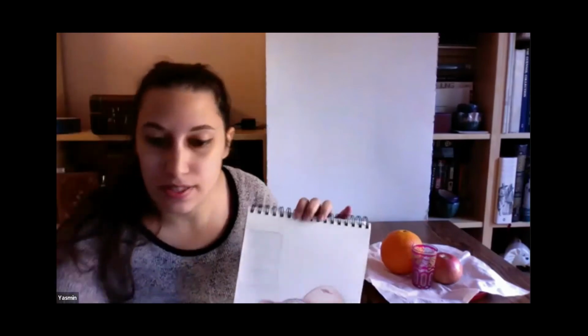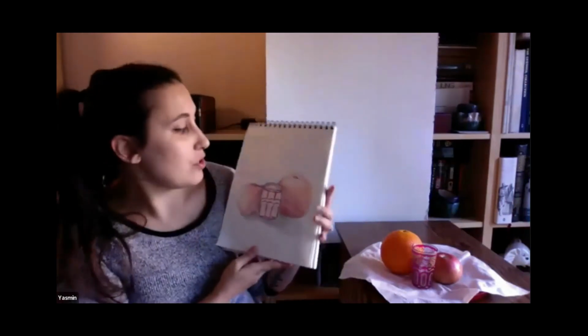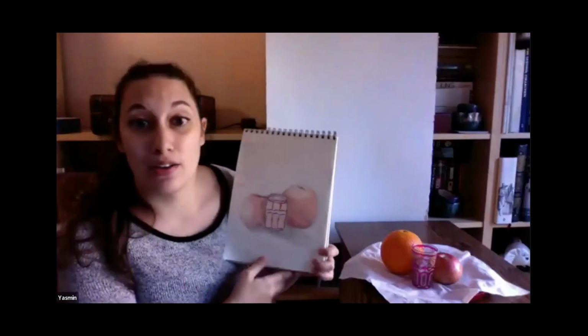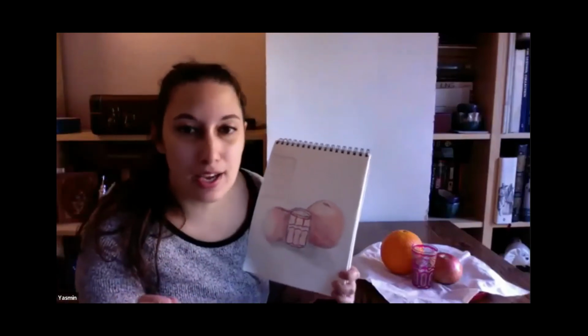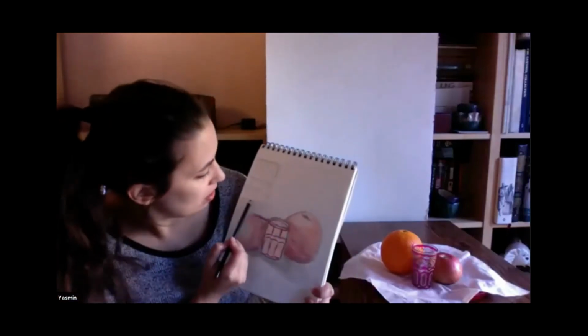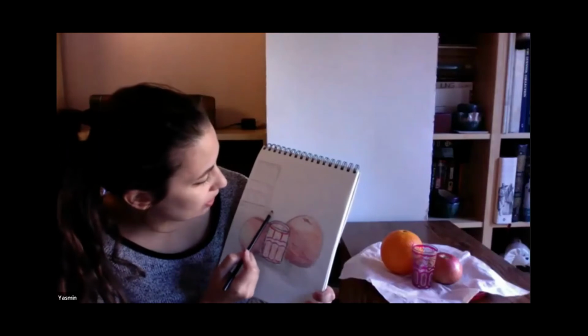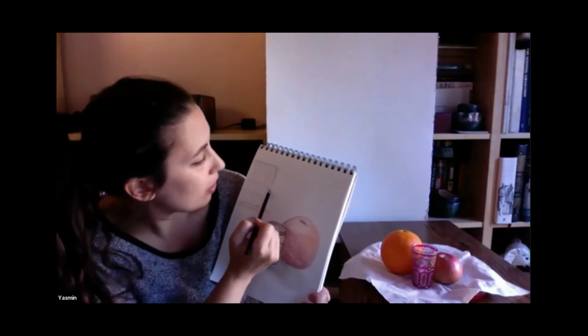And I think I'm also going to outline my window a little bit darker so it stands out, but not too dark because it's in the background of these objects. So I want it to be, like I just said, a little bit out of focus. So it almost seems like the viewer isn't going to focus too much on the window. It's just going to be a background object.